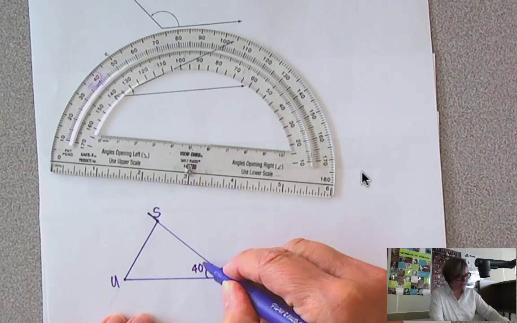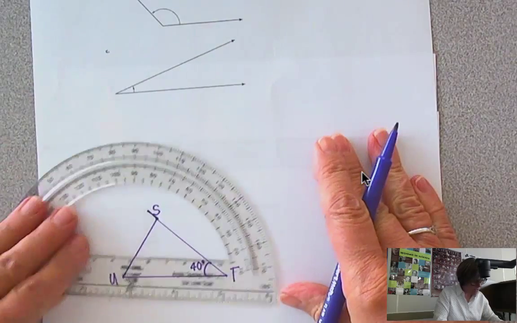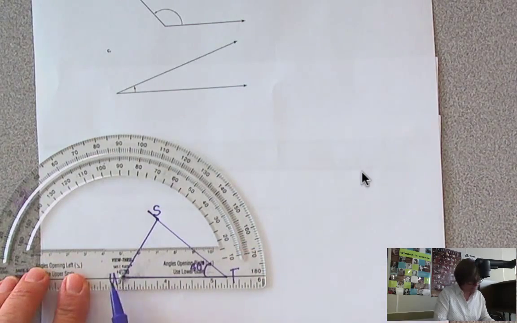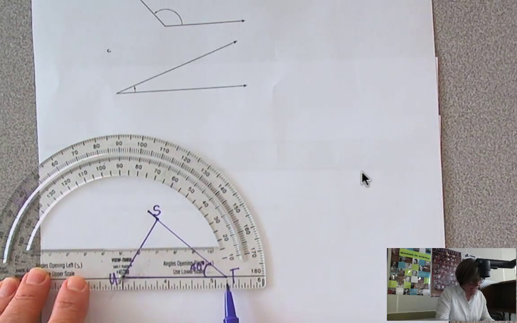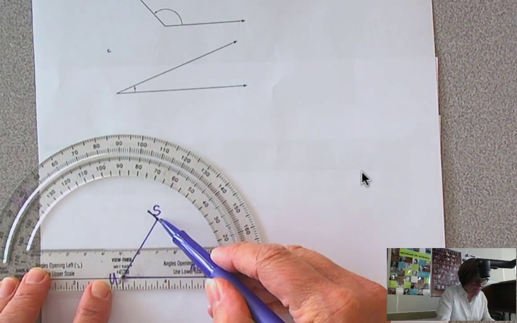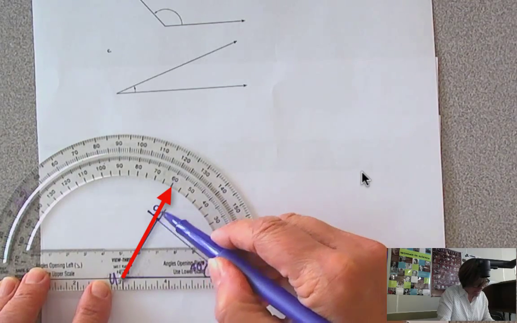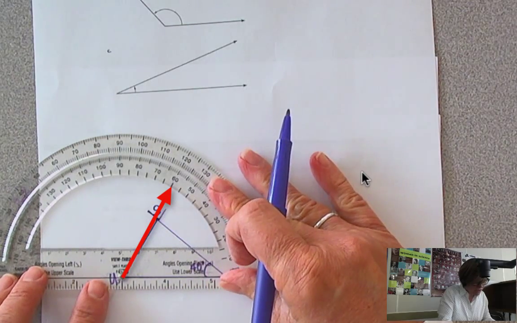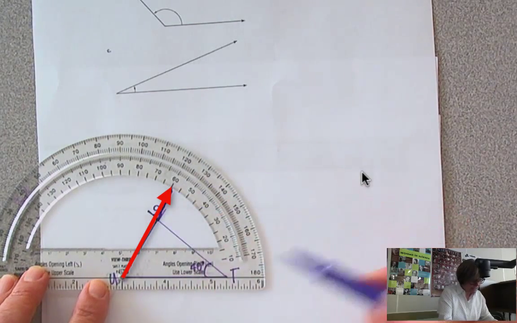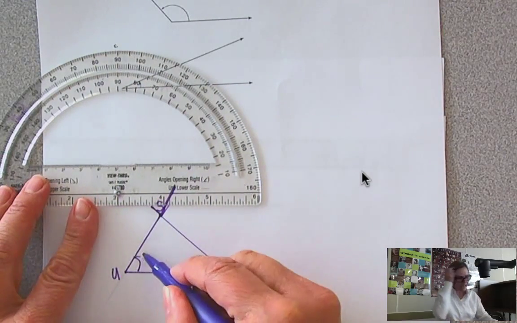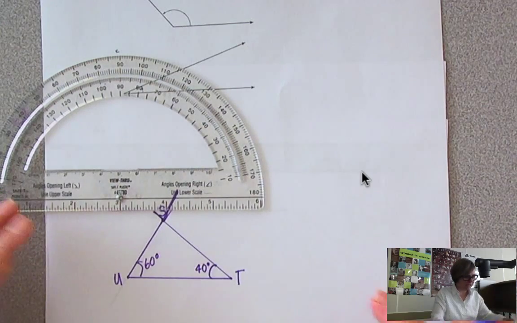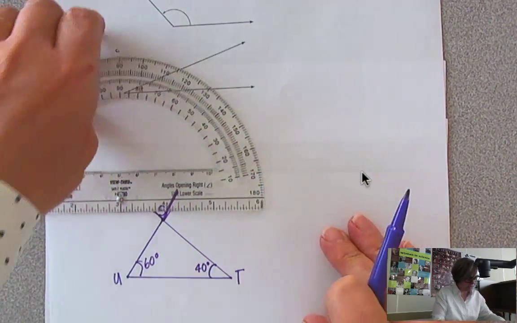Now let's use the U as our vertex. I'm going to line up U to T as my initial side, and I'm going to use U to S to help me figure out what this angle is. Let me get it just right. And as I do so, I'm going to find out that this angle measures 60 degrees. Now I want you to pay attention here. We're going to add these angles up to find something out about triangles while we're at it, just for fun.